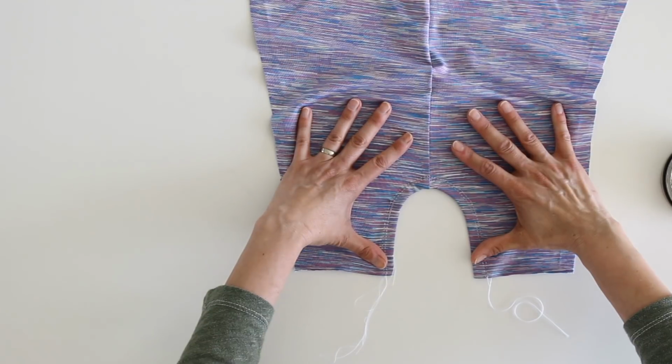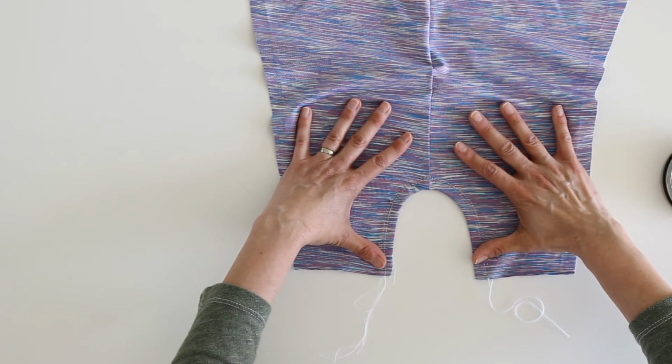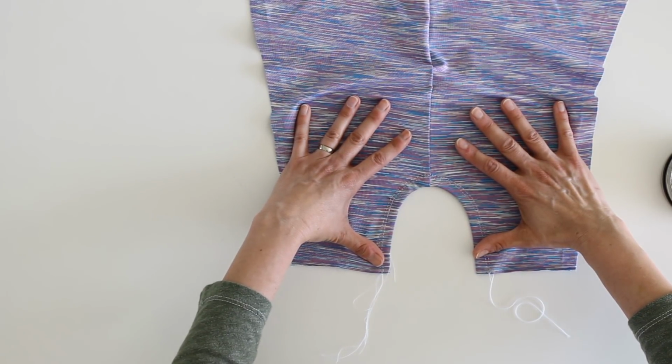but the reason I do this on leggings is because when I put this on, these are gonna get stretched both ways, vertically and horizontally, and as you can see, once this gets stretched, it pretty much is gonna lay flat. So that's why I go ahead and do the quick and dirty method on here. It just isn't worth the extra time to me to make a facing here when this is all gonna get stretched out when I wear it anyway.